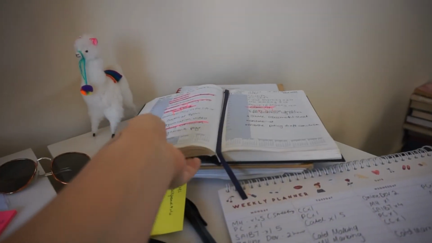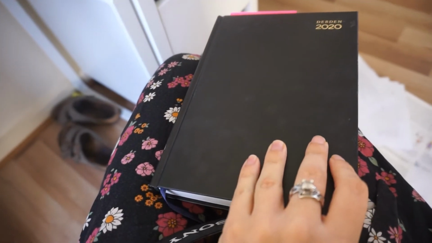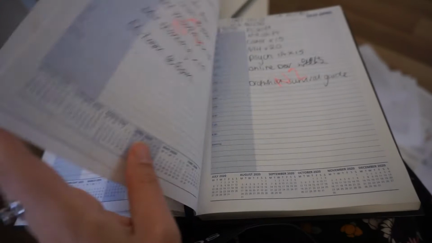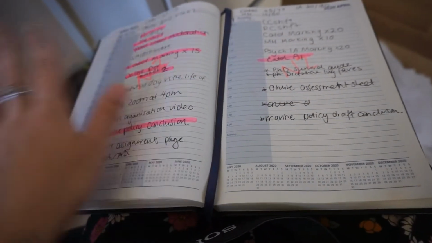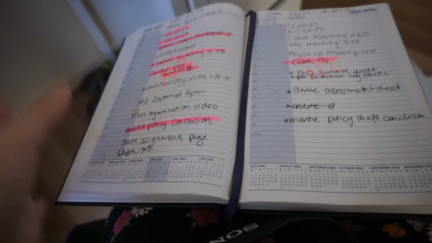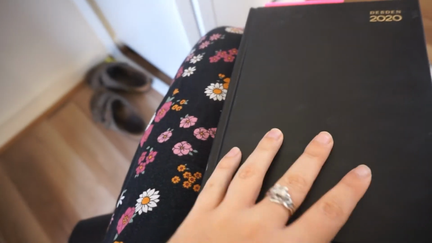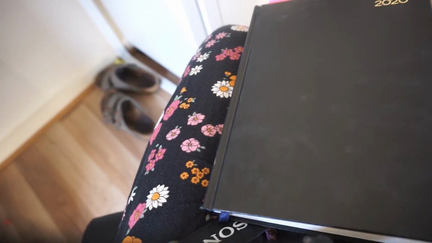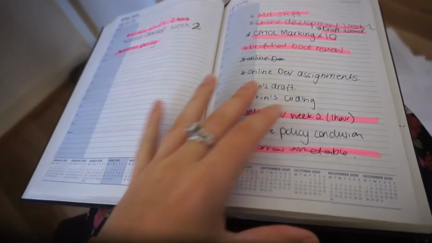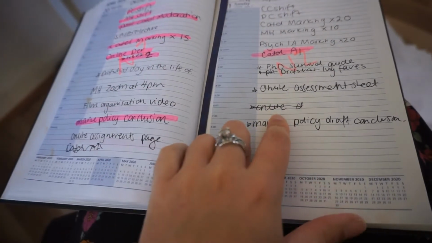I then also have my day to a page diary, which is very messy. It's just a very plain day to a page 2020 diary. The reason that I use this is because I just use it as my to-do list. So instead of having a to-do list on a normal to-do list sheet or a book, I like to have it in a diary. That way I can keep track of what I actually need to do each day.